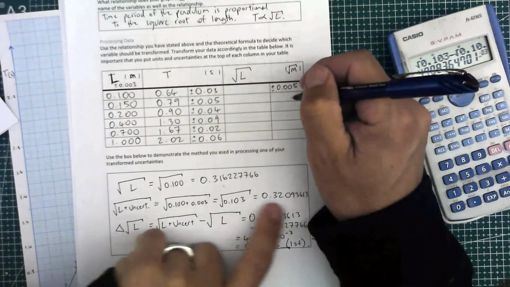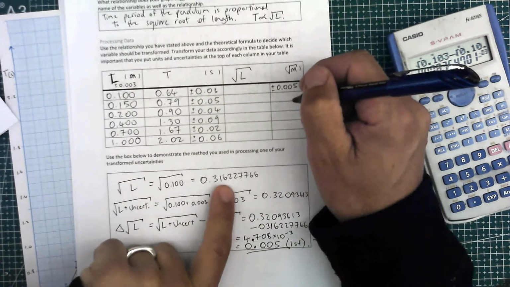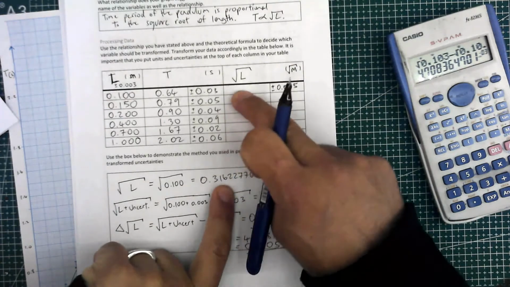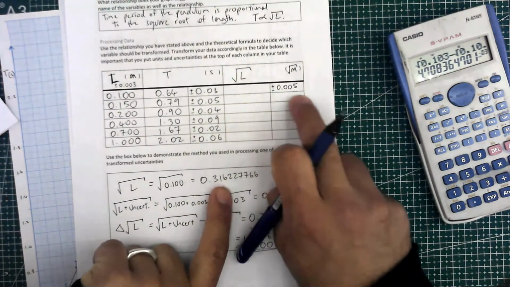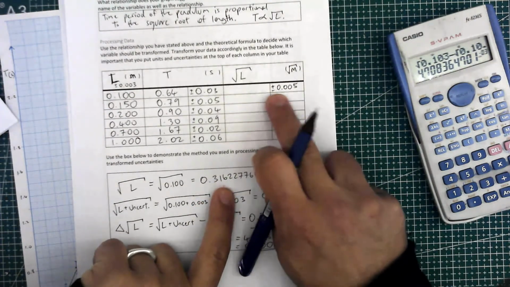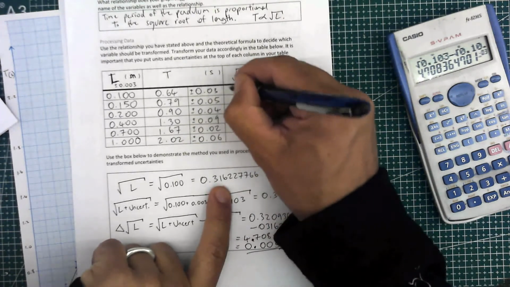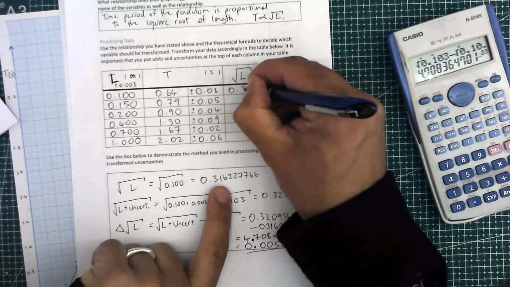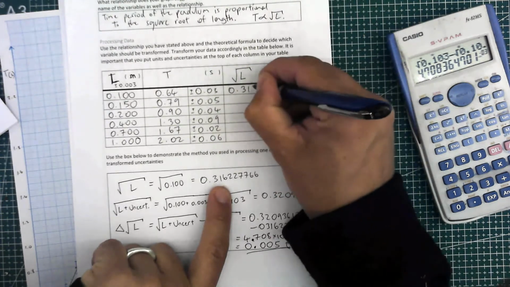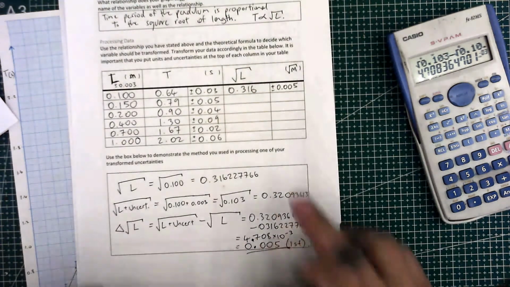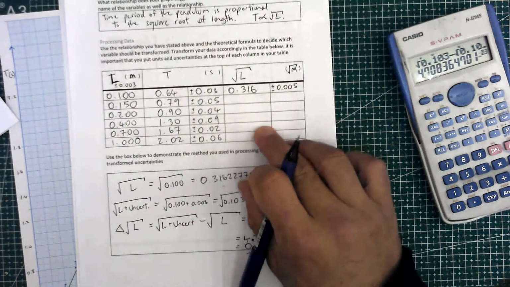And this value here, which is the square root of L, goes up here, and now I can round this to the same number of decimal places as the uncertainty. So this is 3 decimal places here. This can now be rounded to 3 decimal places also. 0.316. Great. So I'm going to go ahead and do the rest of these now.